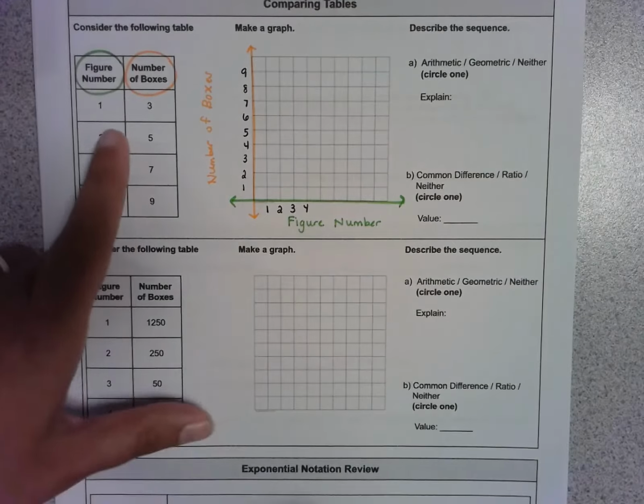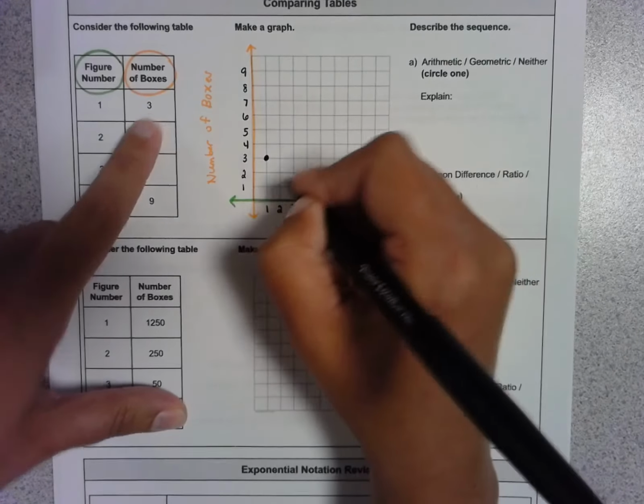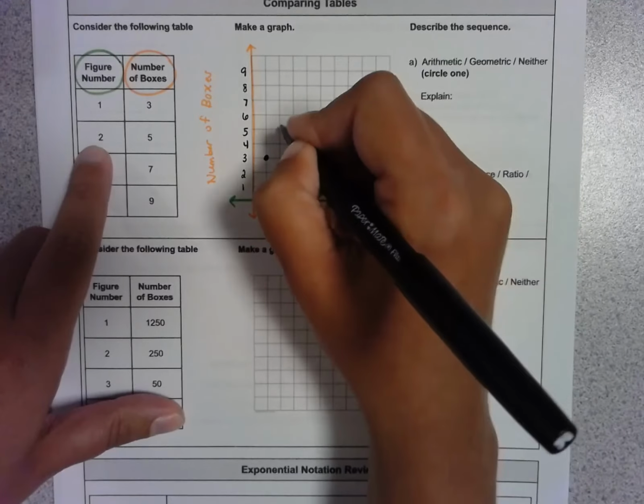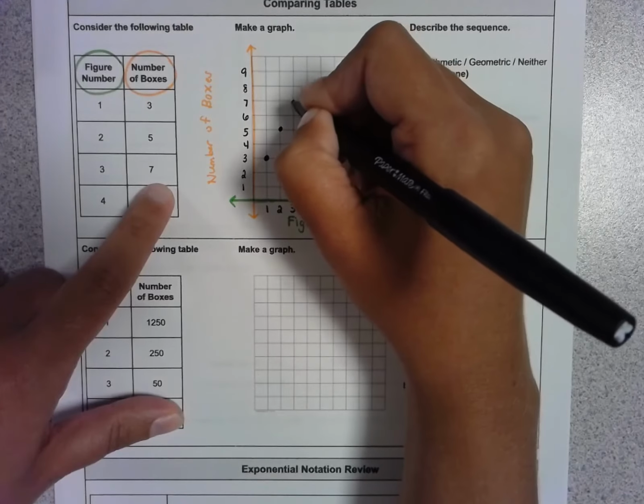Now I'm going to graph my points. So when the x is 1, the y is 3. When the x is 2, the y is 5. When the x is 3, the y is 7.